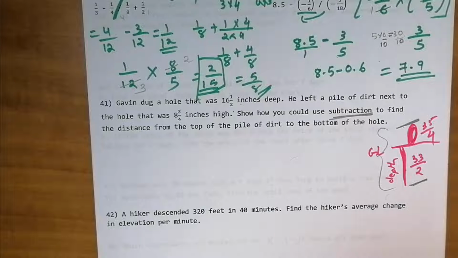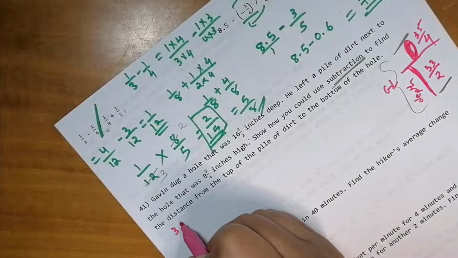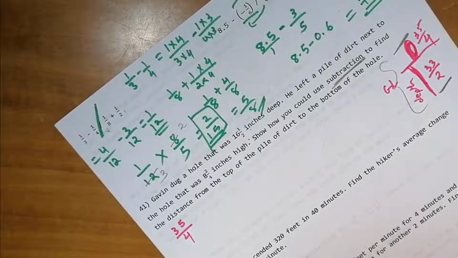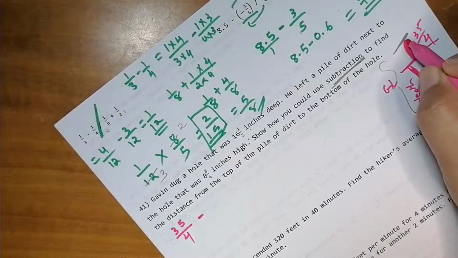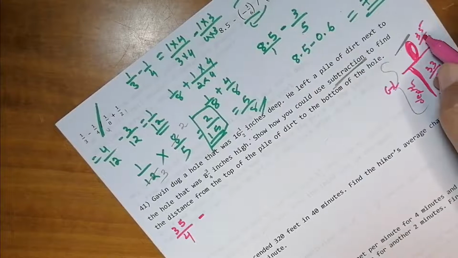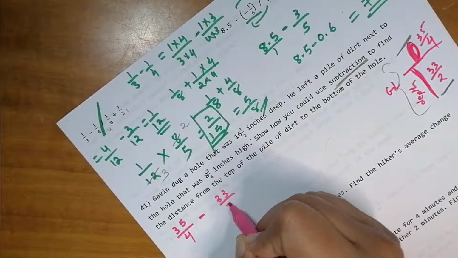Okay, so how are you going to do this, right? 35 over 4, right? Minus, this is where you start. You have to use subtraction, okay? So you start from here, minus, and this is 33 over 2.